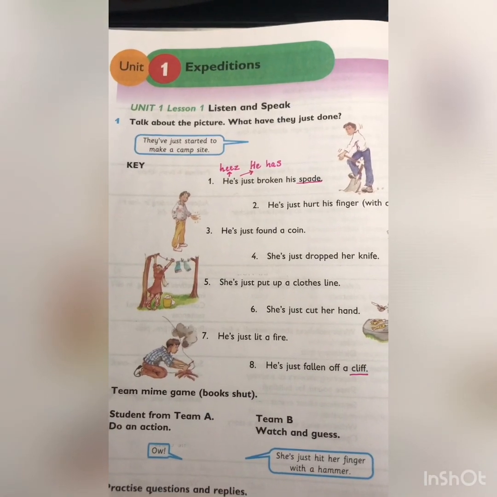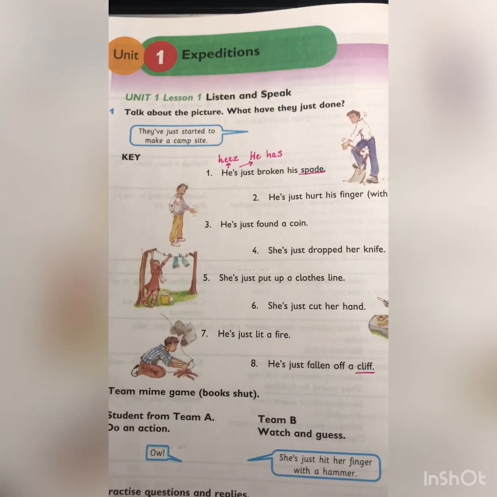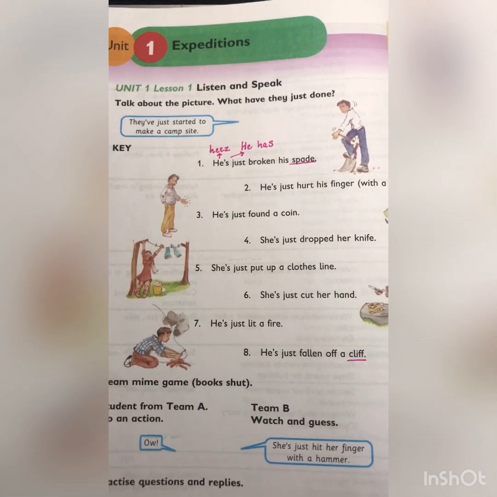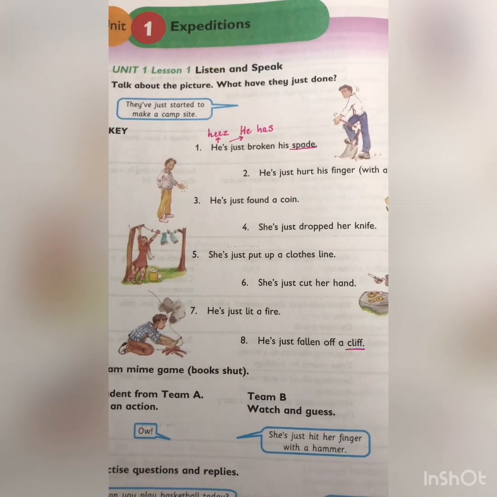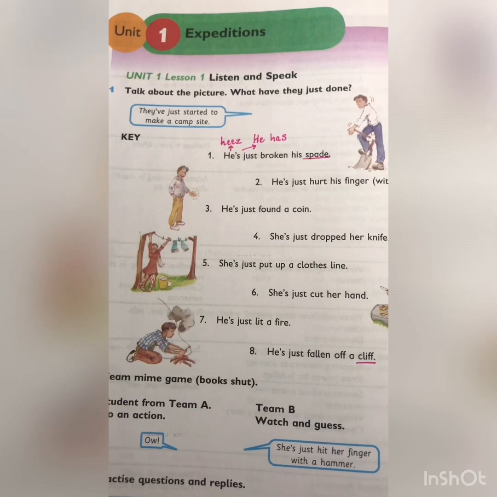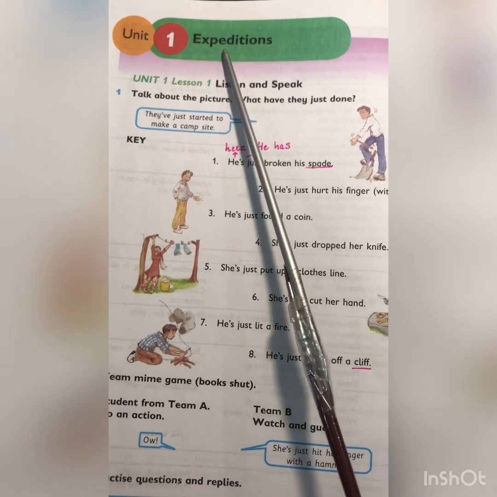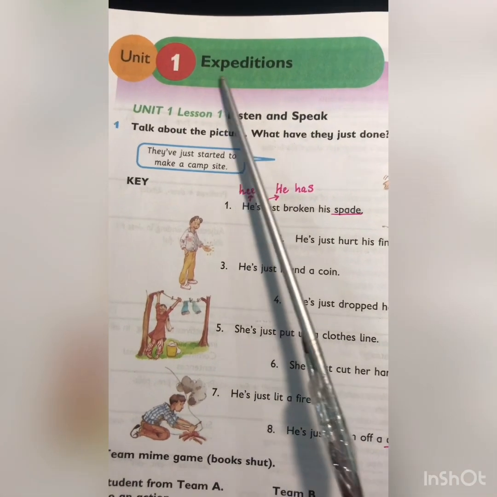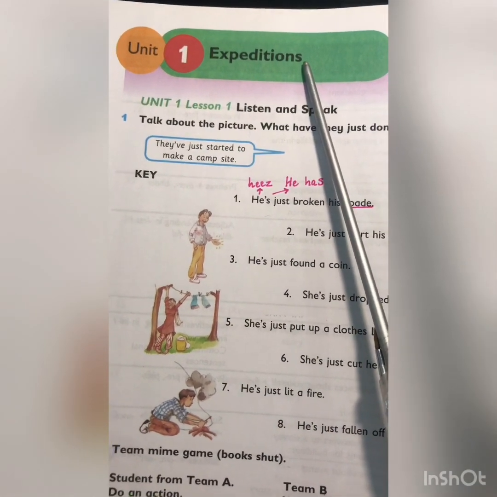Good morning, grade 5. Today we have to do unit number 1, lesson number 1 from the book Oxford Progressive English. You are required to open page number 2. Now, what is the name of the unit? Expeditions. What is meant by expedition?